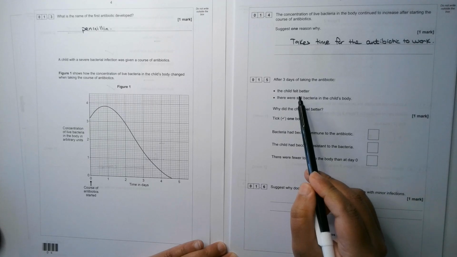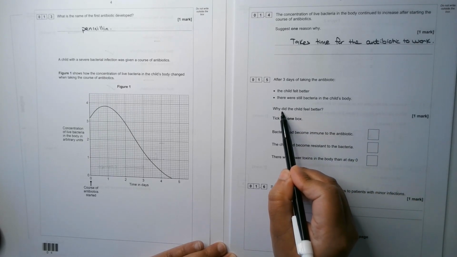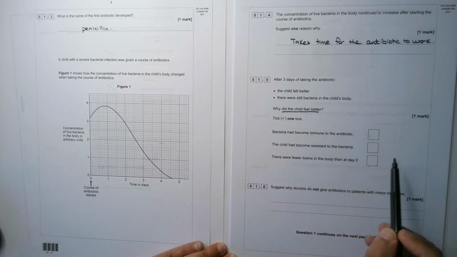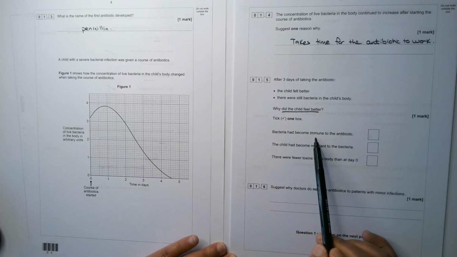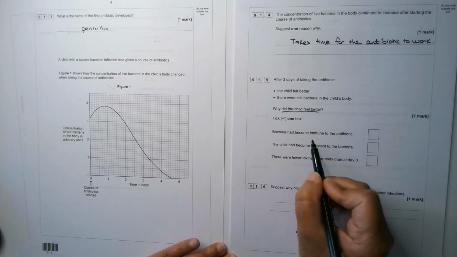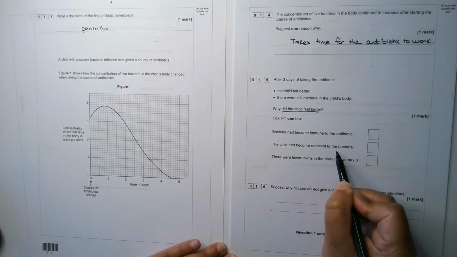After 3 days of taking the antibiotic, the child felt better. There was still bacteria in the child's body. Why did the child feel better? So again, look at the graph. Bacteria had become immune to the antibiotic. That's wrong. The child has become resistant to the bacteria.